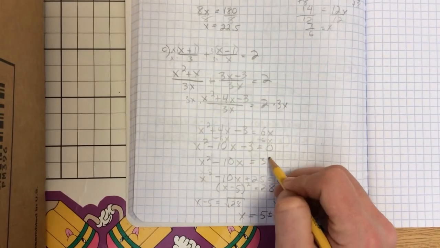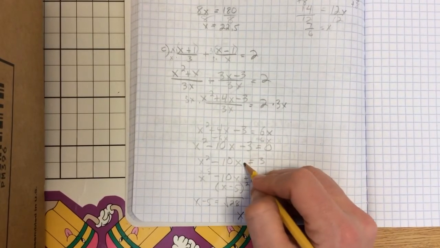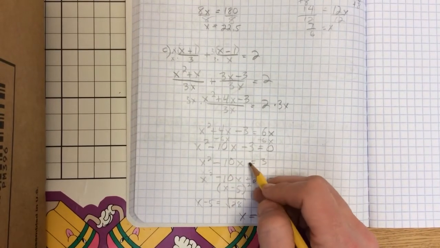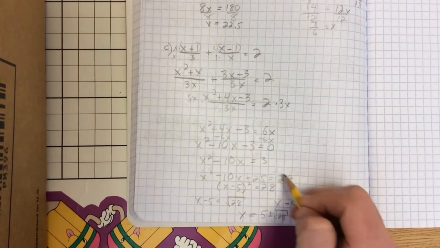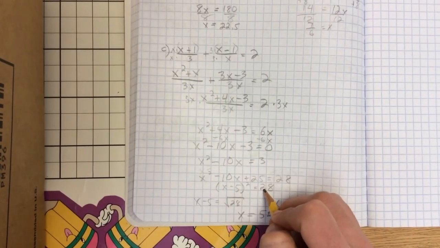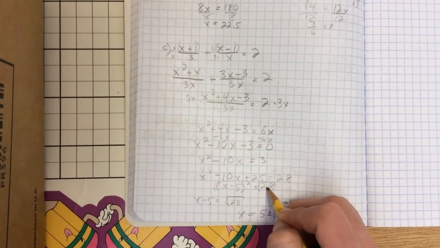I added 3 to both sides just to kind of get this ready to add something to make it a perfect square. Half of negative 10 is negative 5. Negative 5 squared is 25, so that's what I add to both sides. I get this. This is x minus 5 squared is equal to 28. Take the square root of both sides, remembering the positive and negative version here.